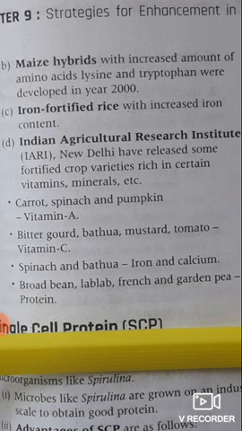Basically again, you can just make this table for your knowledge: carrot, spinach and pumpkin have vitamin A, as well as the bitter gourd, bathua, mustard and tomato which have vitamin C, and spinach and bathua which contain iron and calcium. Broad beans, lablab, French beans and garden pea contain a large amount of protein. So with the help of these we are able to get a large amount of nutrients.